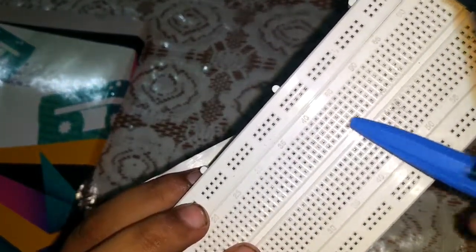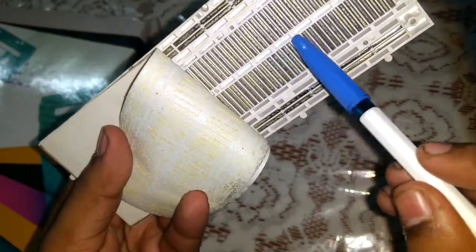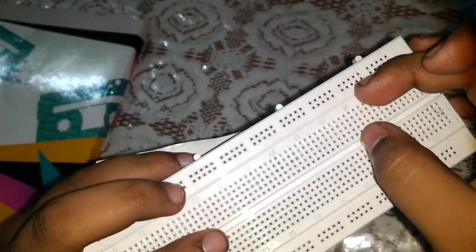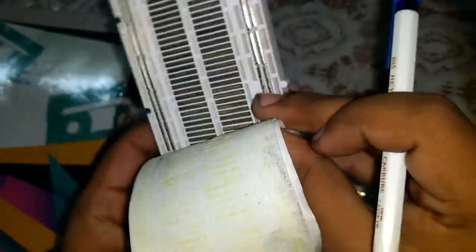Similarly, this section and this section are divided through this line. That means this portion is different and this portion is different.